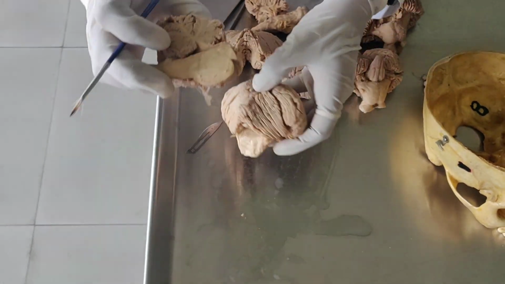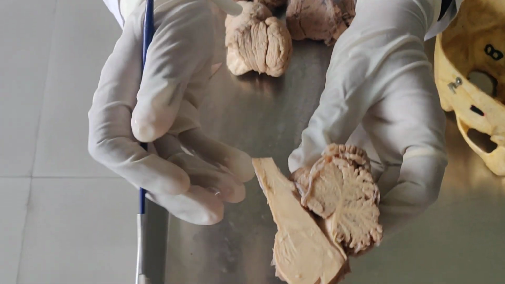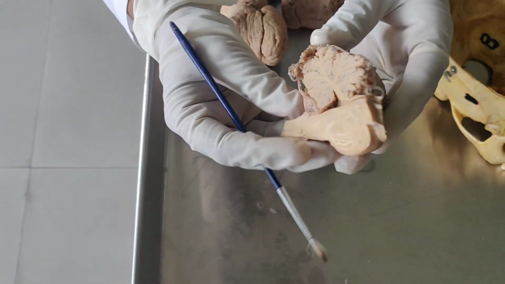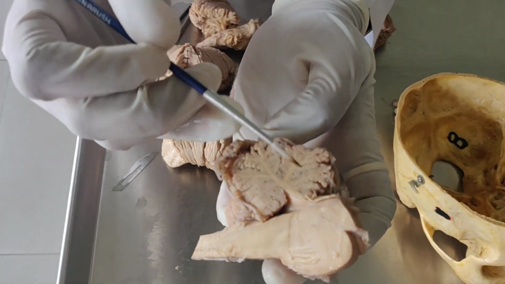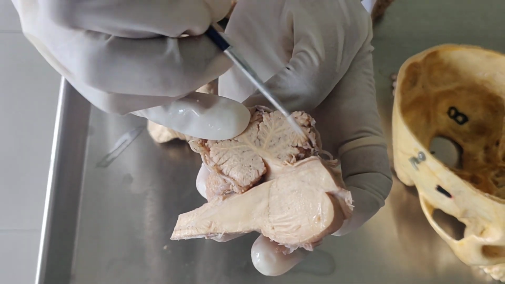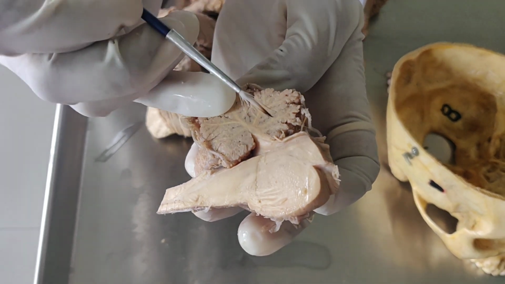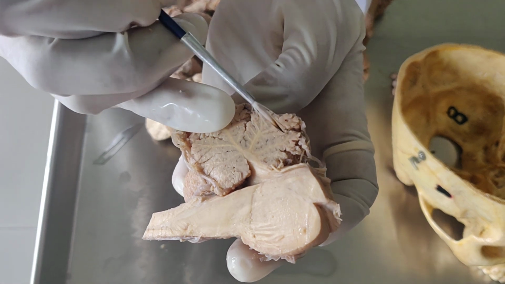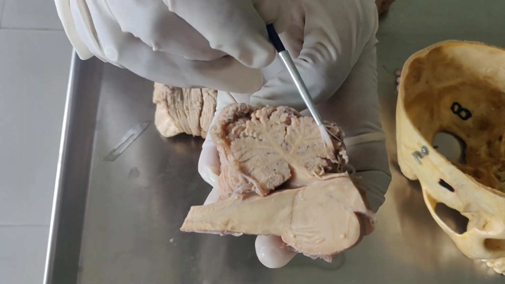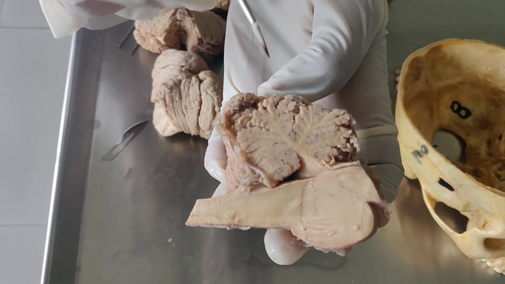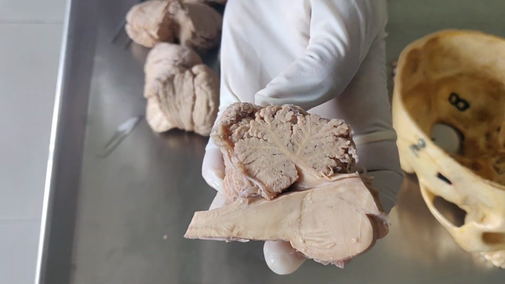Now when we take a section, in the cut section of the cerebellum you will be able to see the folia and sulci regularly arranged, giving an appearance of a tree. That's why this cut section of the cerebellum is called the arbor vitae cerebelli.